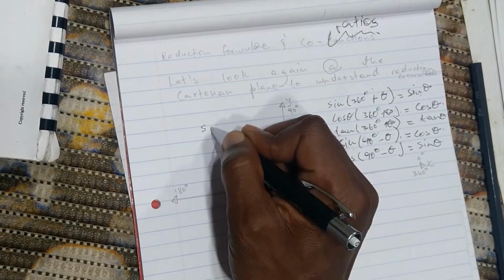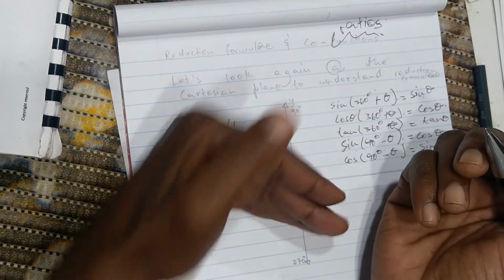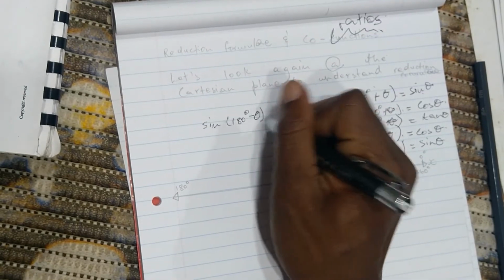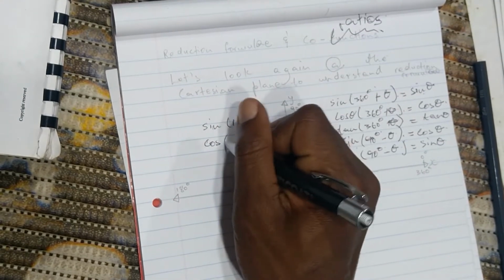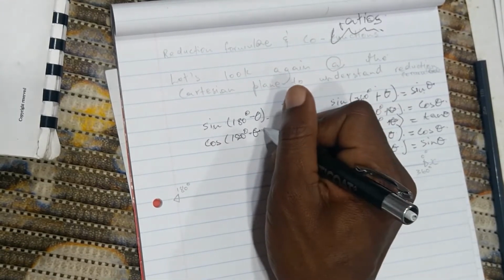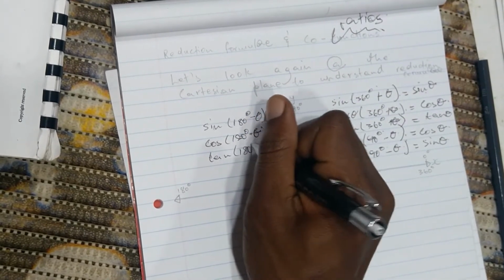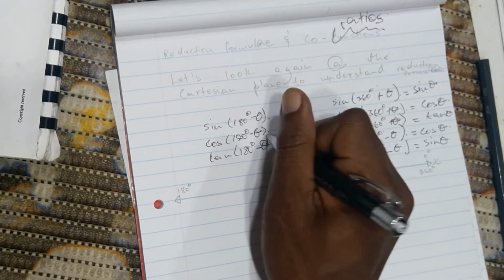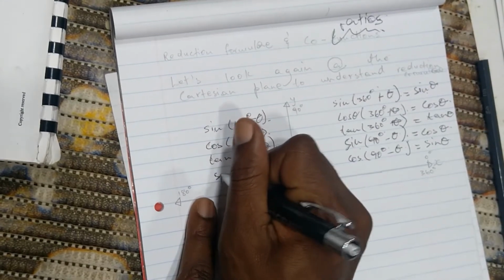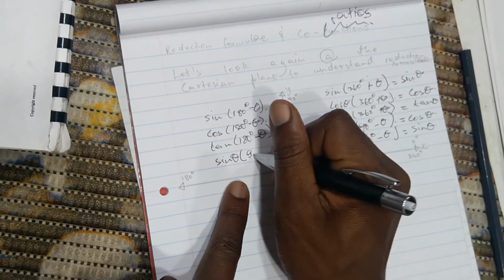So then if we look at this, we have sine of 180 degrees minus theta, and then we have the cos of 180 degrees minus theta, and the tan of 180 degrees minus theta. And again here I just want to add two more, which is the sine of theta and 90 degrees.